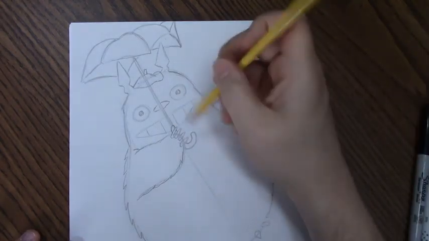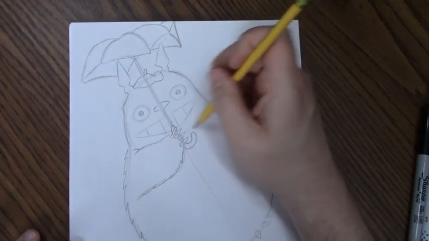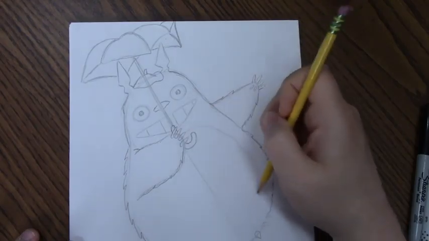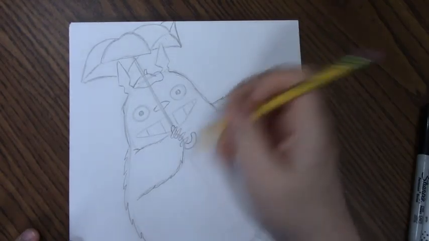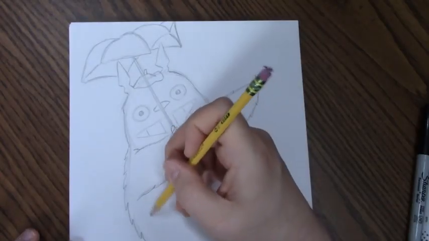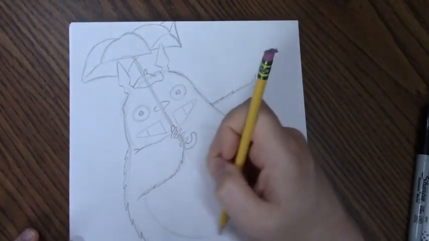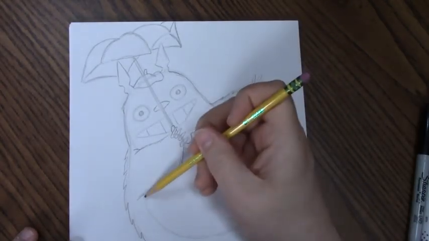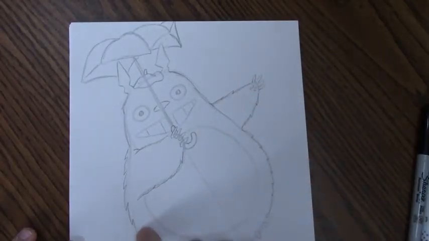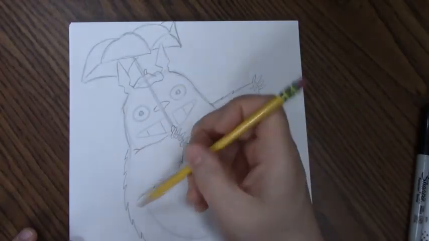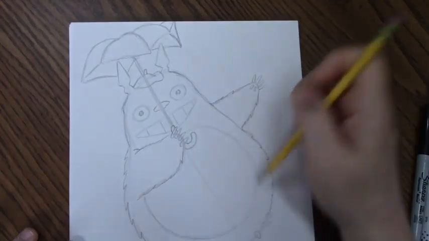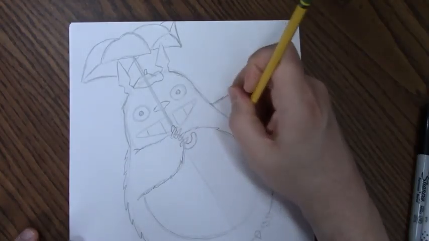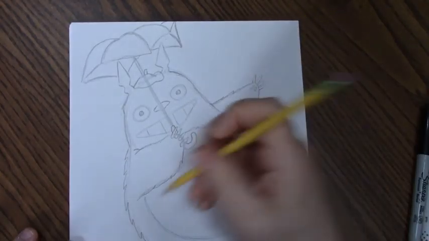Okay. And he's got a big circular belly area, so just sketch a circle inside the character, leaving a space in between the edge of the character and then inside. So it's sort of like a border or a circle within a circle. And then add some fuzzies onto it.